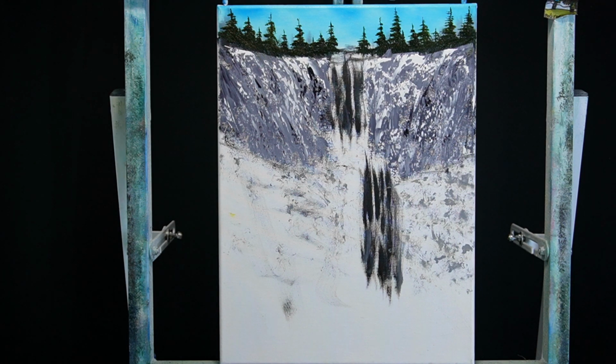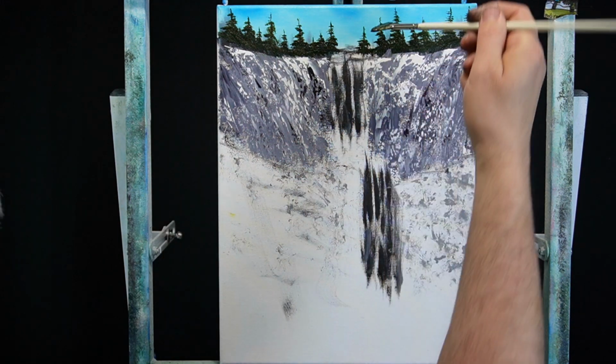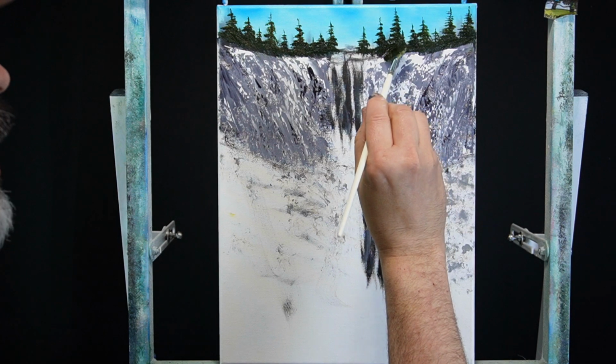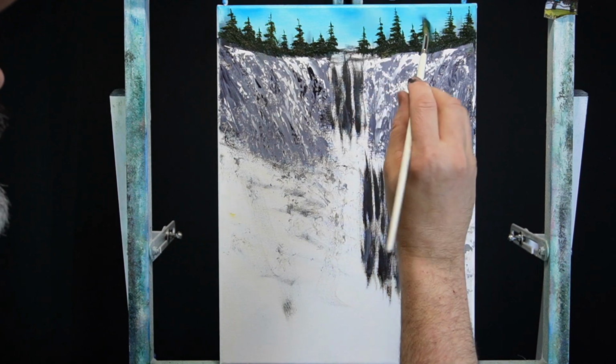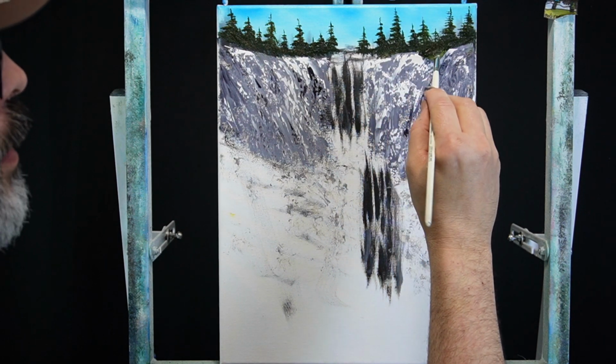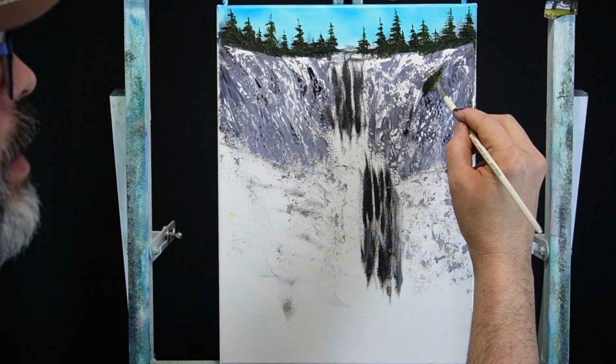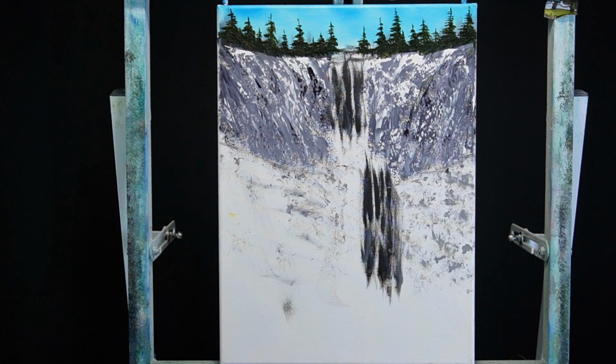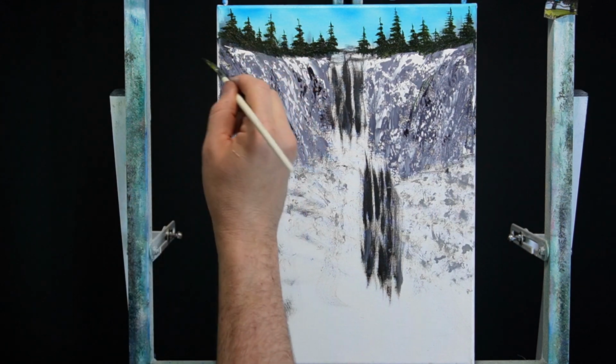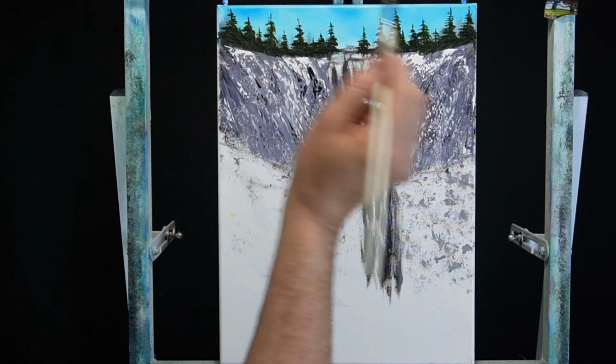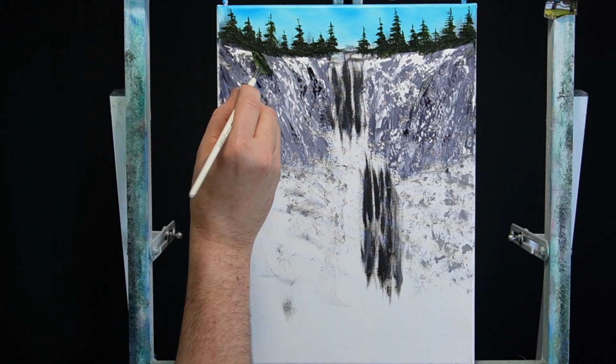Now, what I'm going to do here, I've got a little bit of this color still on my fan brush, and you can see some spots here. Well, I just sort of drop some of that green over it. Maybe there'll be a little bit kind of clinging to the rocks. Now, there's a couple ways you can do this. You can tap down.